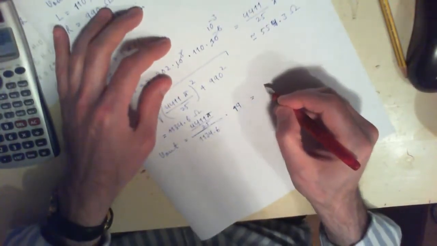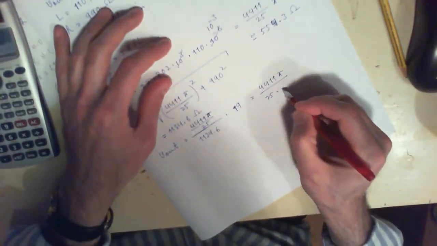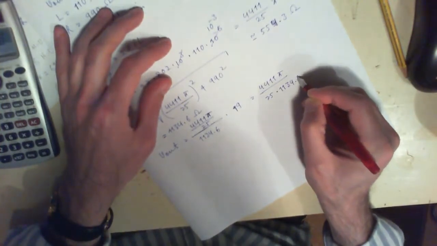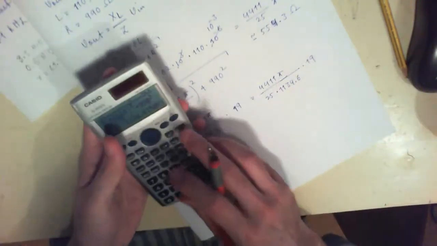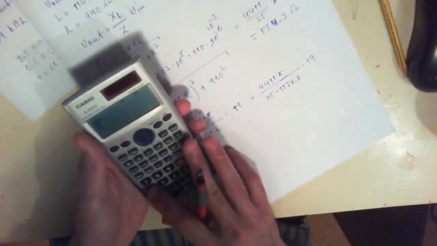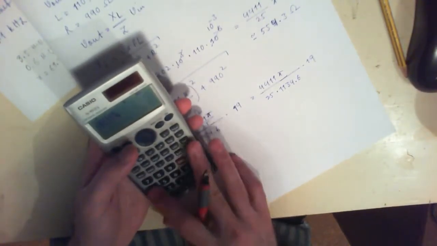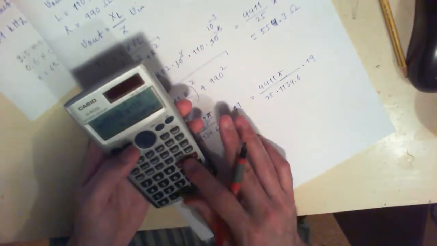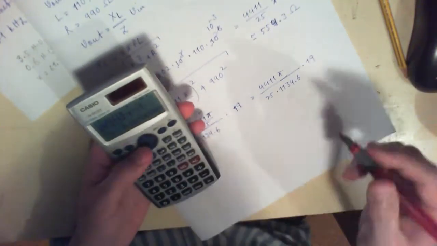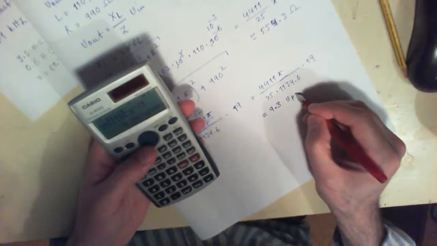That's 4411 pi over 25 times 1134.6 times 19, which is equal to 9.28, about 9.3 volts peak to peak.